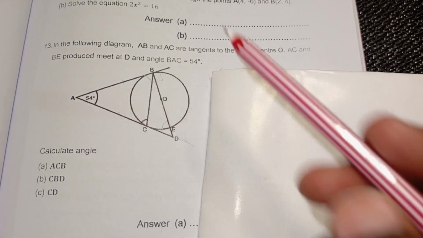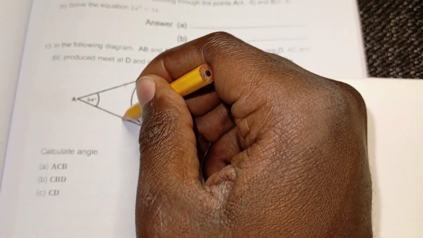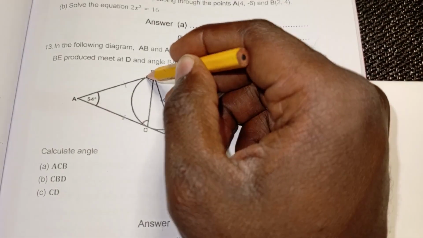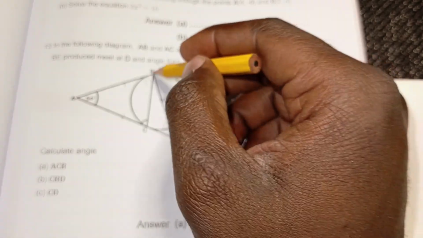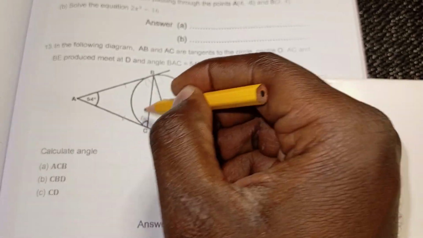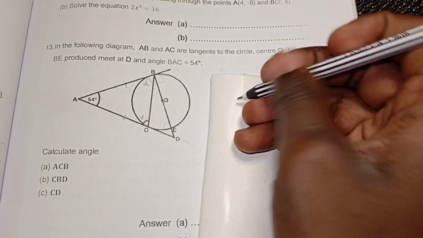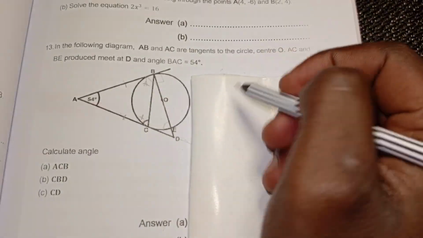We notice that this one and this one are exactly equal, so the base angles must be the same. In other words, if this is x, this must also be x. Here we say the total sum of angles is 180.